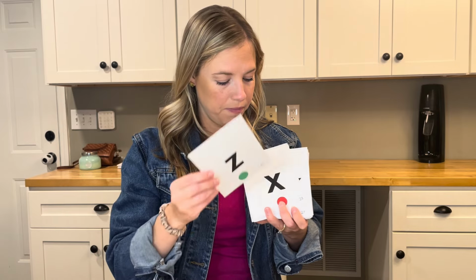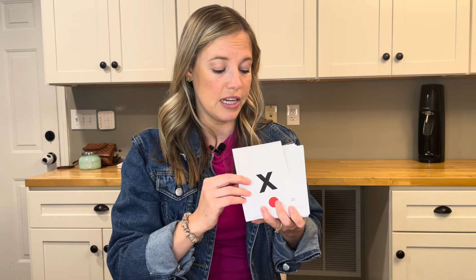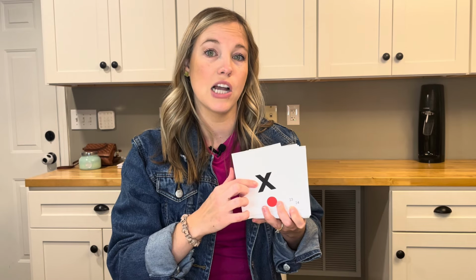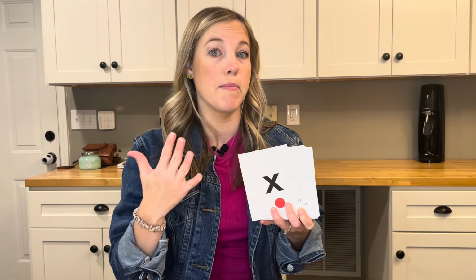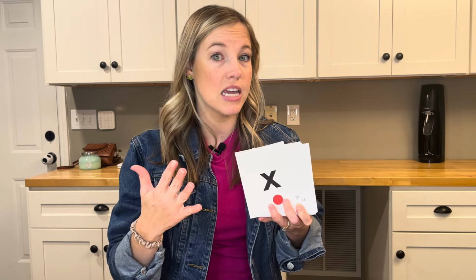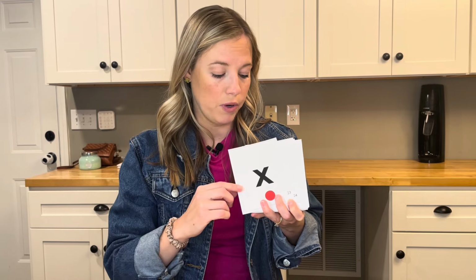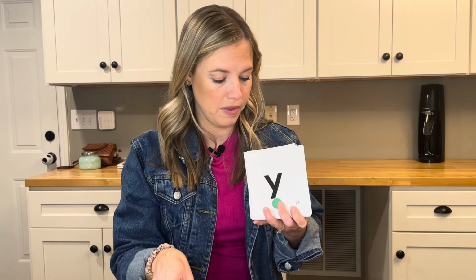Z, Z. You feel that vibration there. X, X. We go ahead and teach students the sound of this that comes at the end of a word. It's the most common sound with X, even though it can make the Z sound like xylophone or X like X-ray, but those are not very common words. The most common spelling with X is at the end of a word, making that X sound.